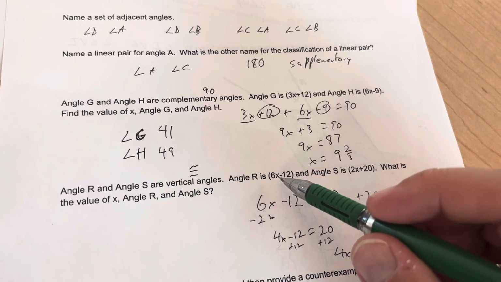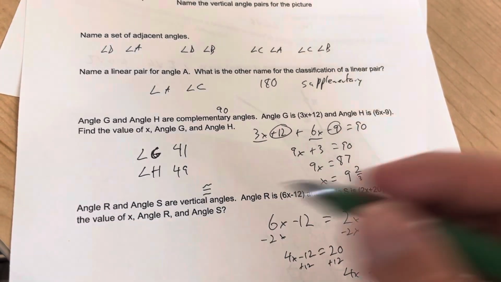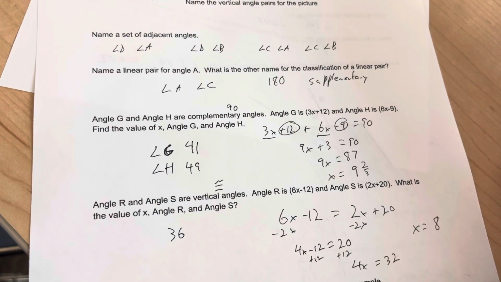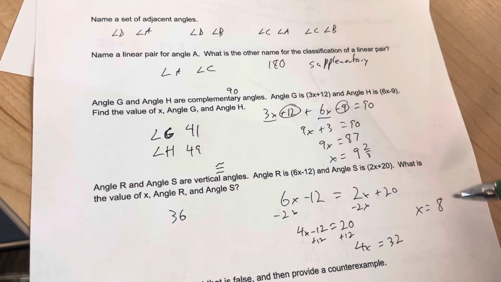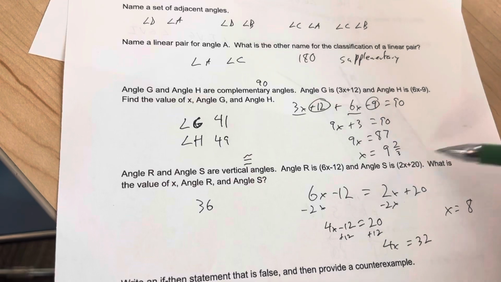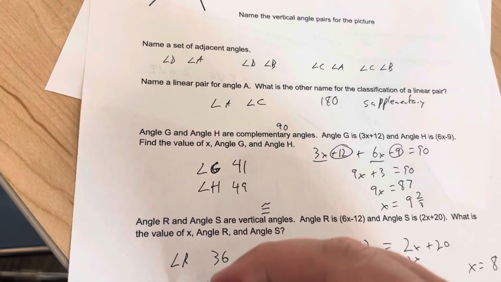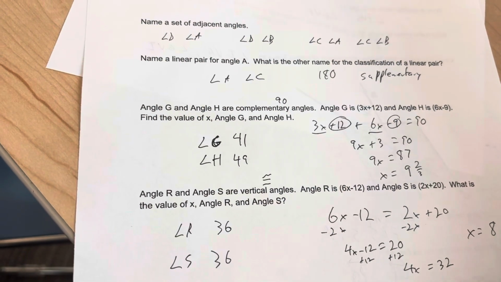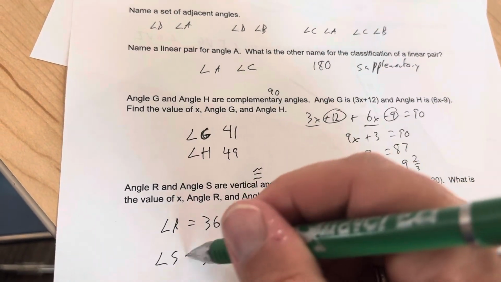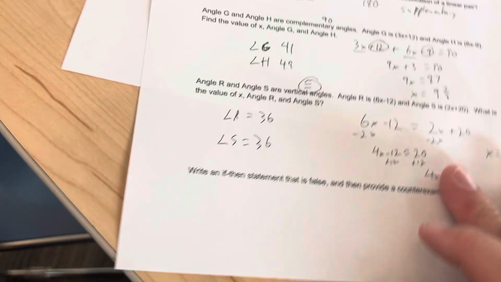6 times 8 is 48, and 48 minus 12 is going to be 36. Sorry, goodness gracious. 8 times 2 is 16, plus 20 is also 36. So both angle R and angle S should add up to 36. It makes sense because they are congruent.